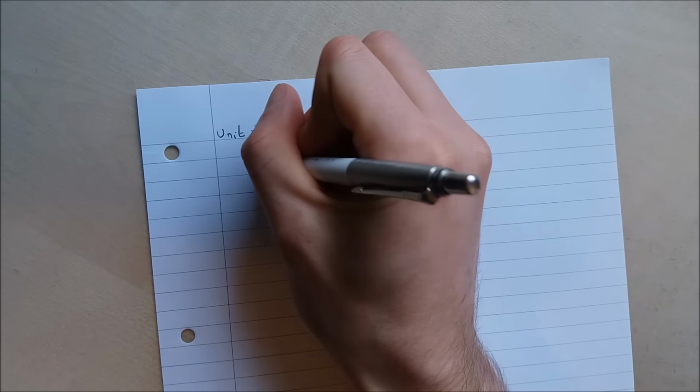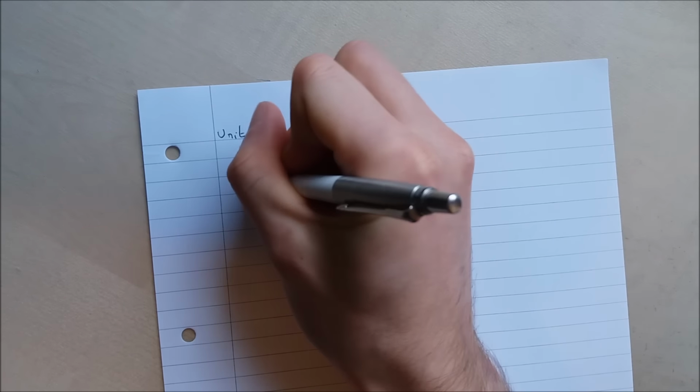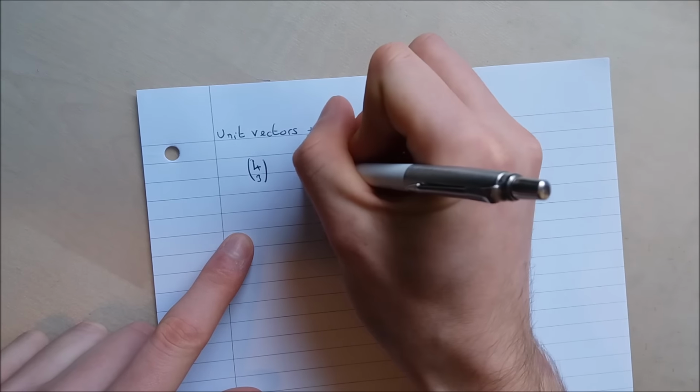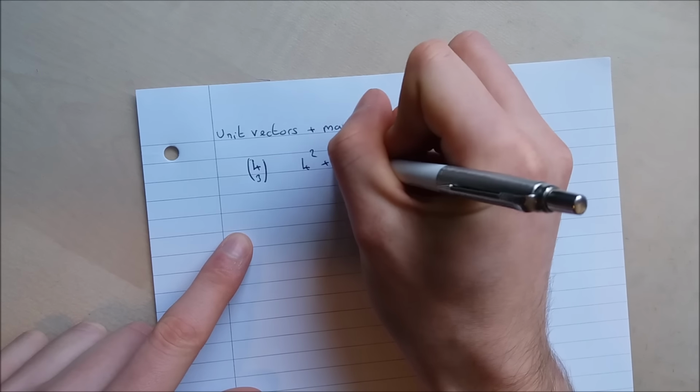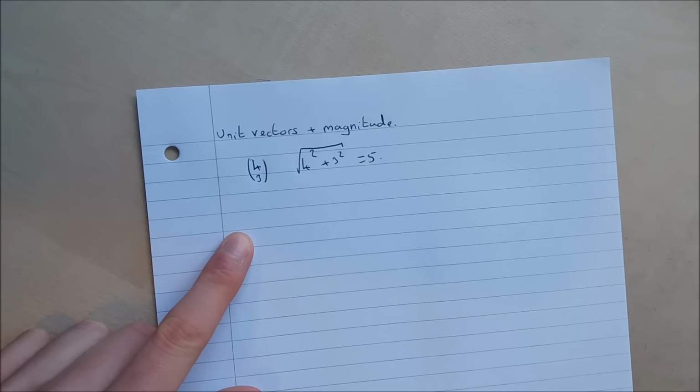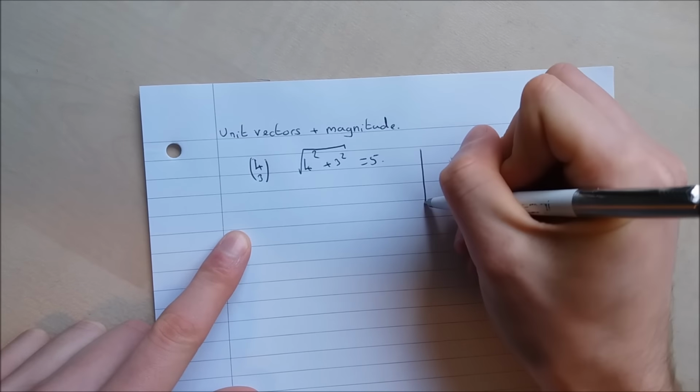Suppose you had the vector 4, 3, and you want to take the magnitude of it. You can do this with Pythagoras using 4 squared plus 3 squared, all square rooted, and that gives you 5. And this could be shown graphically.